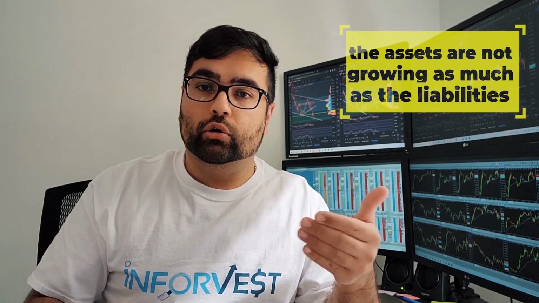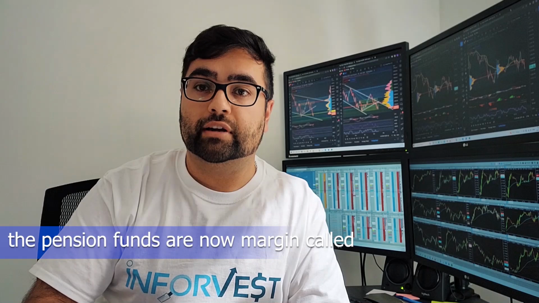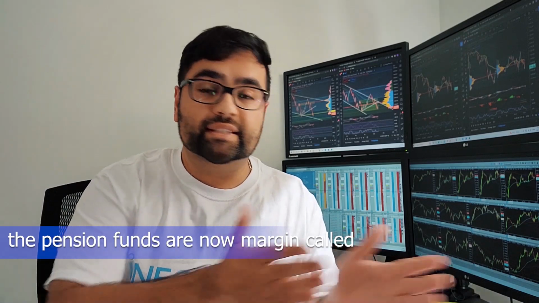So that's not changing. And again, you get the whole scenario of assets versus liabilities, where the assets are not growing as much as the liabilities. And since the liabilities are growing quite substantially and the assets are not, you get this margin call scenario where the pension funds are now margin called and they have to sell their assets, which are the UK gilts, in order to cover their liabilities.